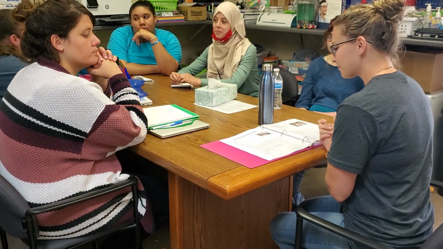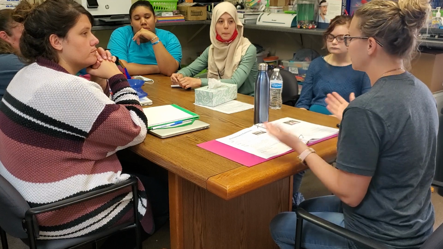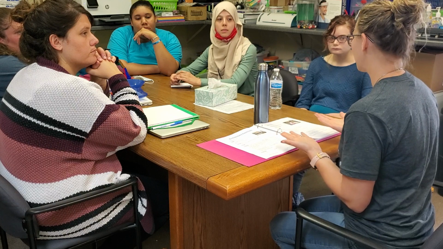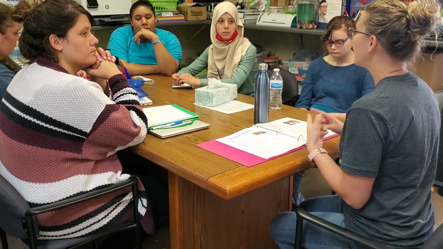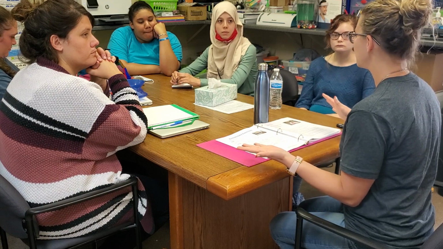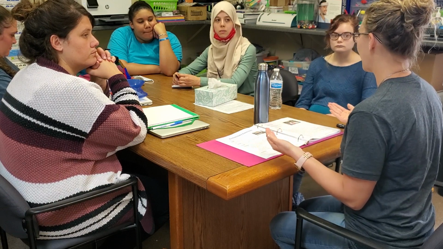So basically the materials that you would need for this activity is a designated circle spot in your classroom. So if you have letters or shapes or something specific that your children are supposed to sit on, that's what you would use to designate that.